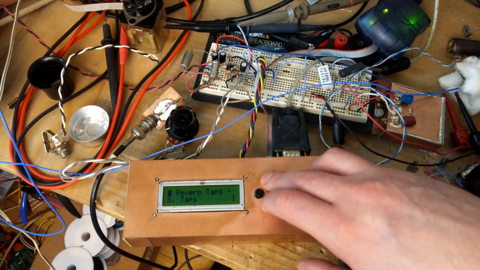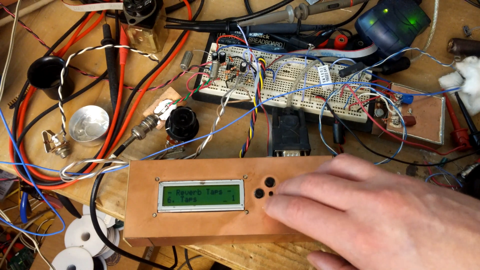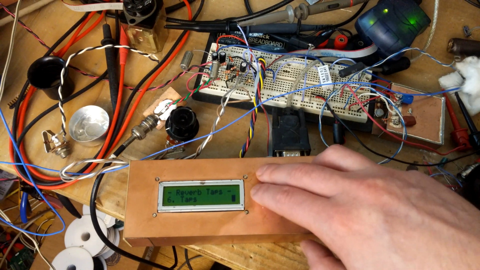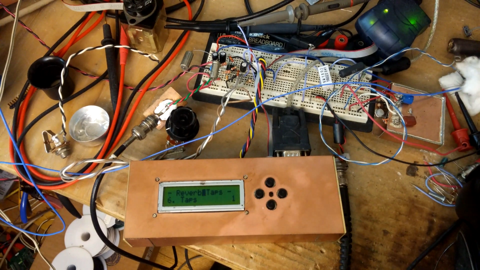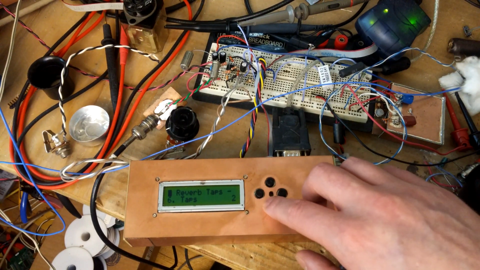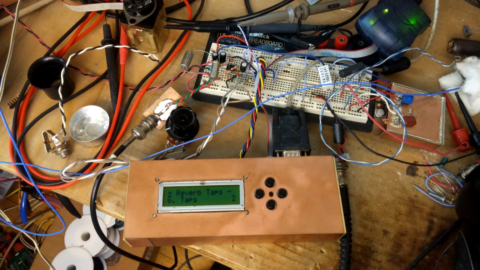If I turn on, let's see, I need to turn on 2 taps now, which consumes too much CPU power, so I can't actually turn them both on at once. Let me see. That cleared it. I kind of have to do this through the serial console now because the serial console is driven by interrupts and the LCD just kind of freezes up. But it's running.